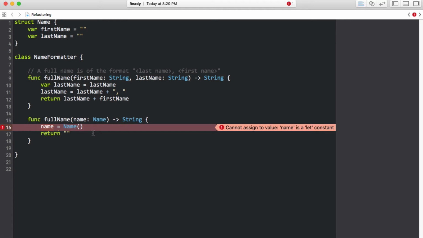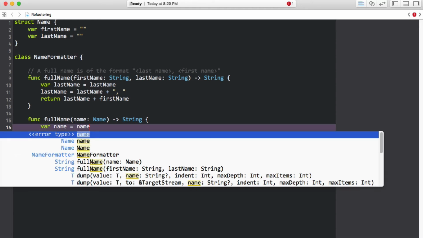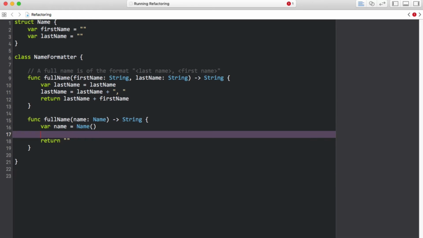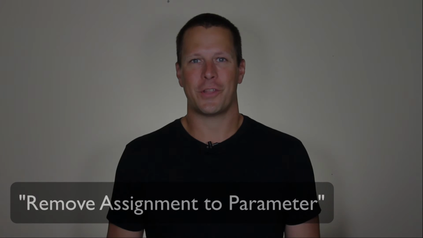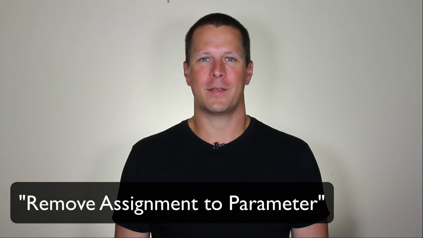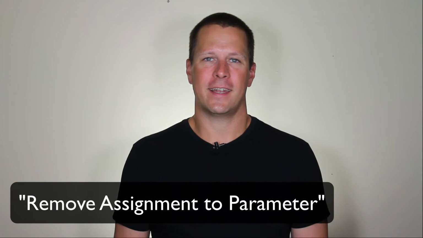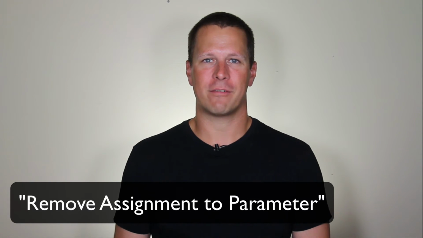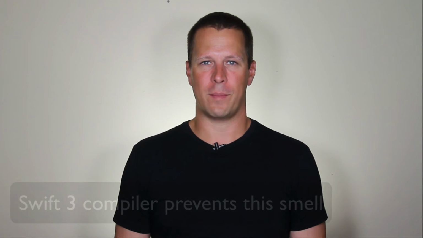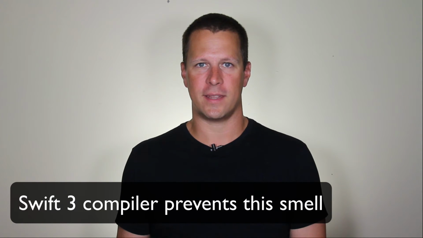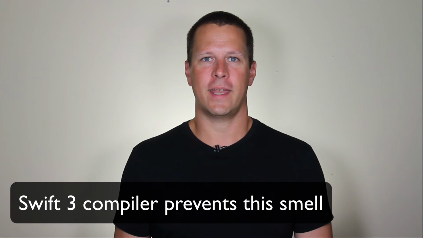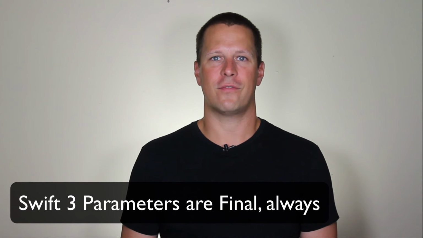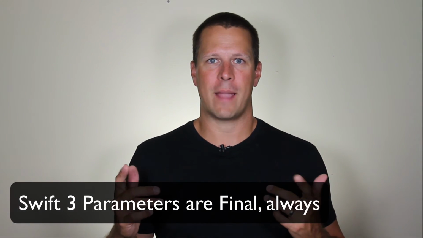So similarly, the fix here would be to create a new temporary variable and then continue on using that temporary variable name. So there you have it. That's the remove assignment to parameter refactoring in Swift 3. Now remember, technically in Swift 3, you'll never find yourself in a spot where you actually have to perform that refactoring because the compiler won't let you get there. Method parameters in Swift 3 are going to be final always and ever, unlike Swift 2 where you could use the var keyword in order to make the parameter mutable.